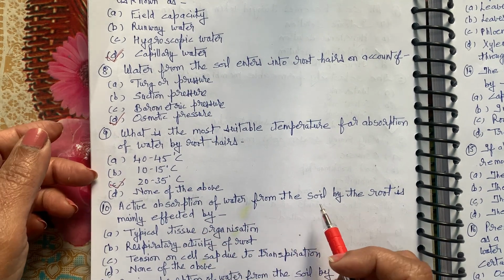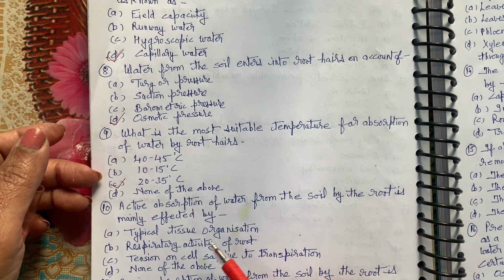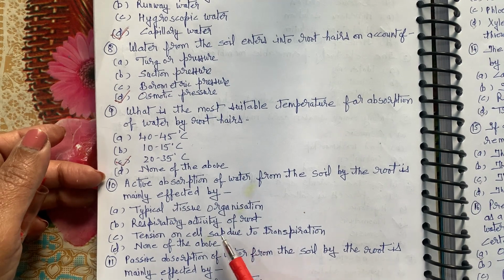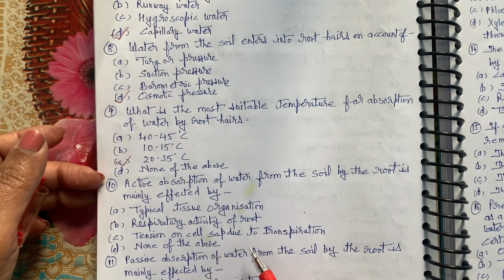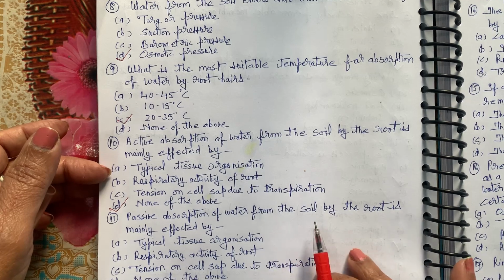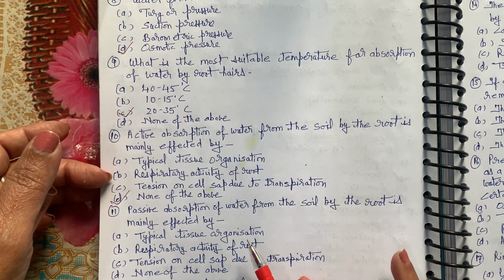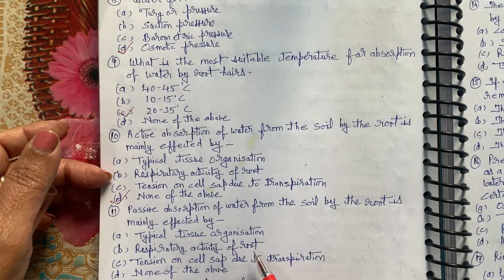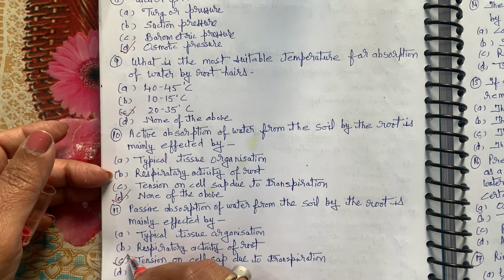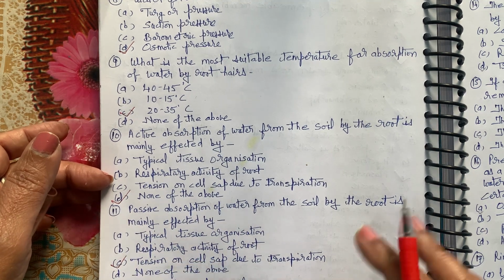Active absorption of water from the soil by the root is mainly affected by typical tissue organization, respiratory activity of roots, tension on cell sap due to transpiration, none of these. Correct option, respiratory activity of roots. Passive absorption of water from the soil by the root is mainly affected by typical tissue organization, respiratory activity of root, tension on cell sap due to transpiration, none of the above. The correct option is tension on the cell sap due to transpiration.